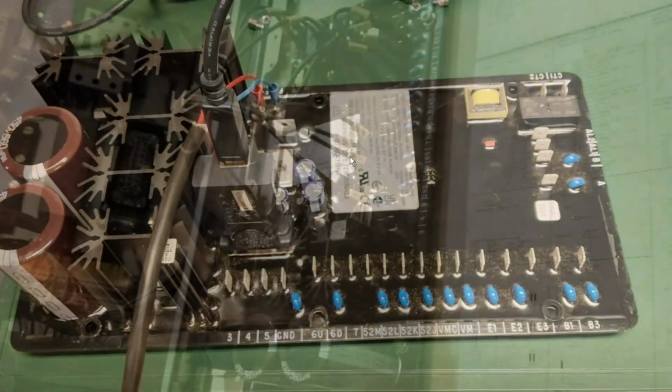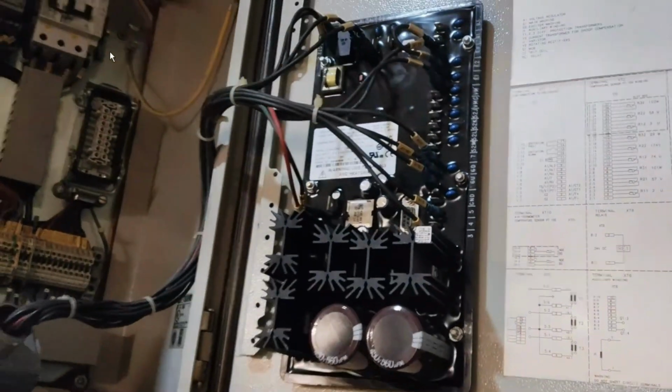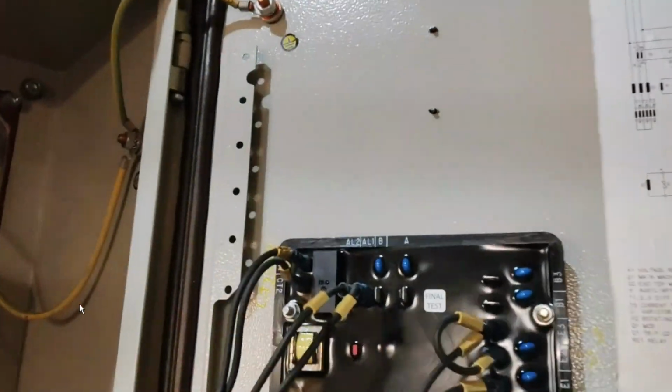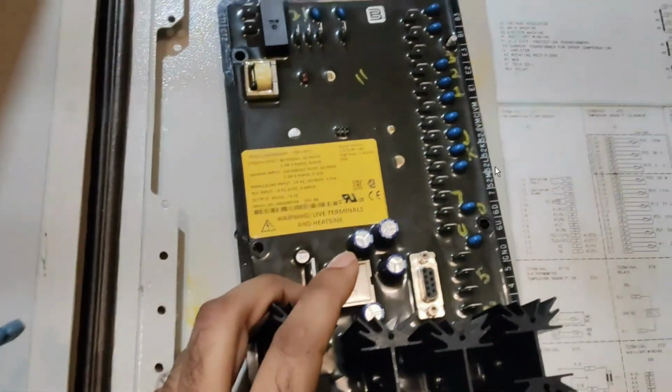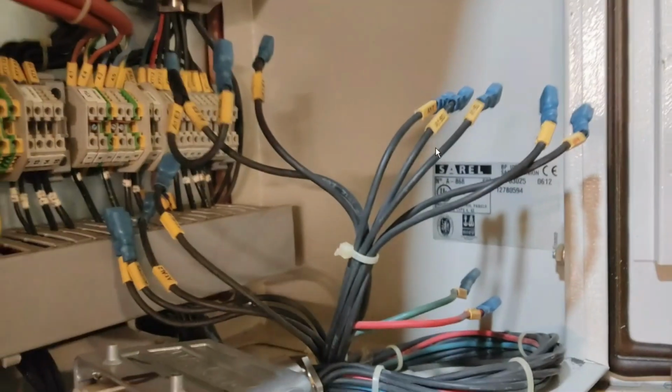So this is our AVR. First, before changing an AVR, let's suppose this is your defective AVR. In my case, this is the defective AVR. For changing an AVR, first you have to isolate the power supply and switch off the breaker. I already switched off here, and you have to remove this plug and remove the wires of the AVR. In this video, I am going to do the same. I just switched off, removed the plug. Now I am going to remove these wires and take out this AVR.